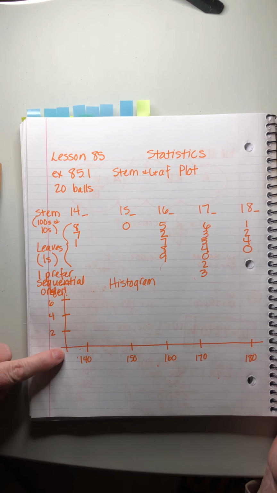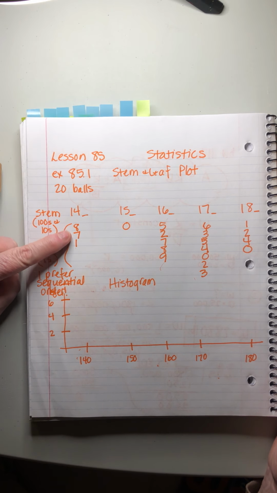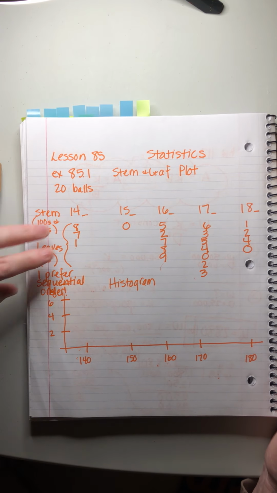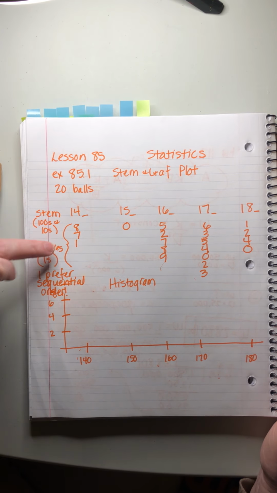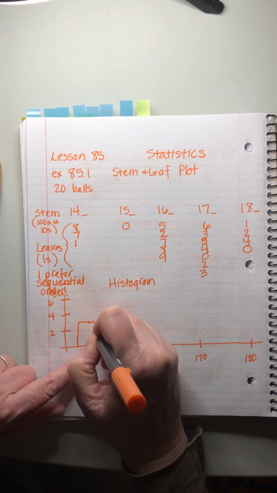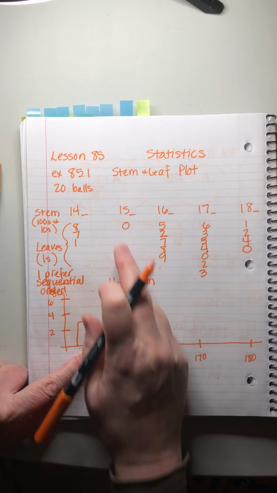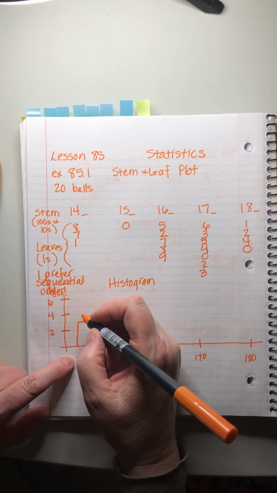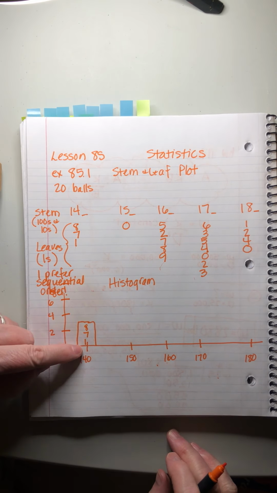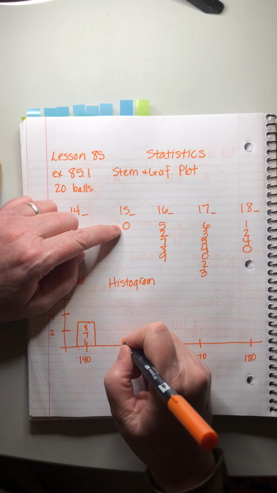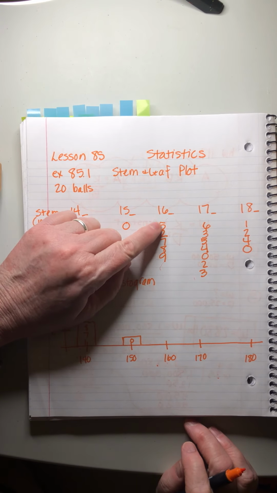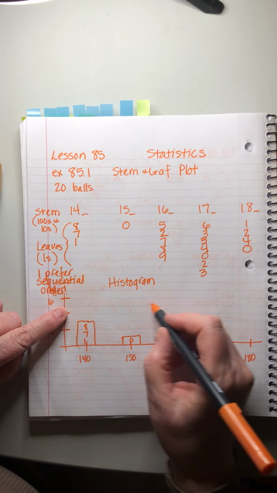Now what I do is I create a bar that shows how many hits, I was going to say, but literally hits because it's a driving range. How many scores occurred within the 140s? So here we have 3. So I make a mark up to here, right? Because there were 3 different scores in the 140s. And if I want to really get fancy, I can write 8, 7, 1. Now the scores are in here. We only had 1 score in the 150s, and that was a 0. In the 160s, 1, 2, 3, 4, 5. Okay, so I need to go up to this line, right?